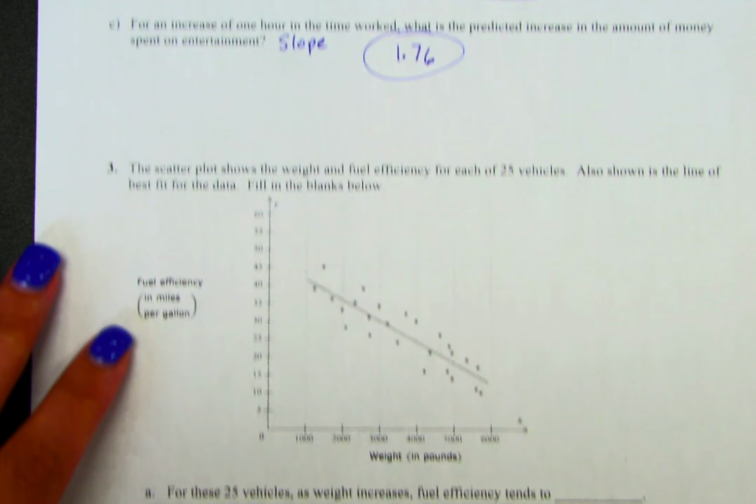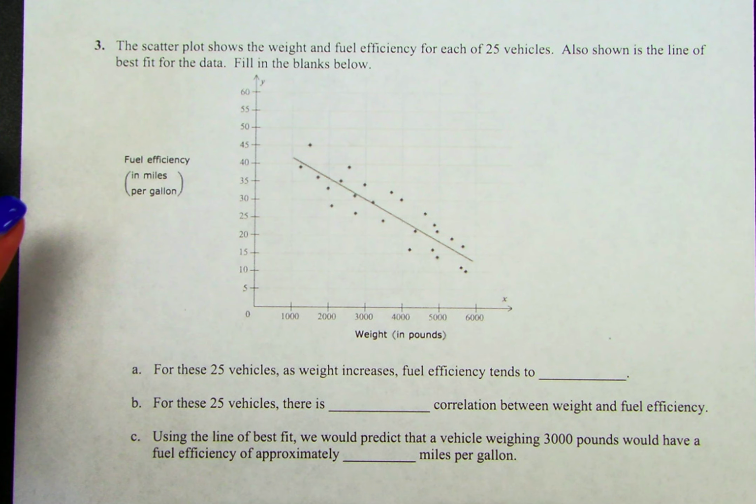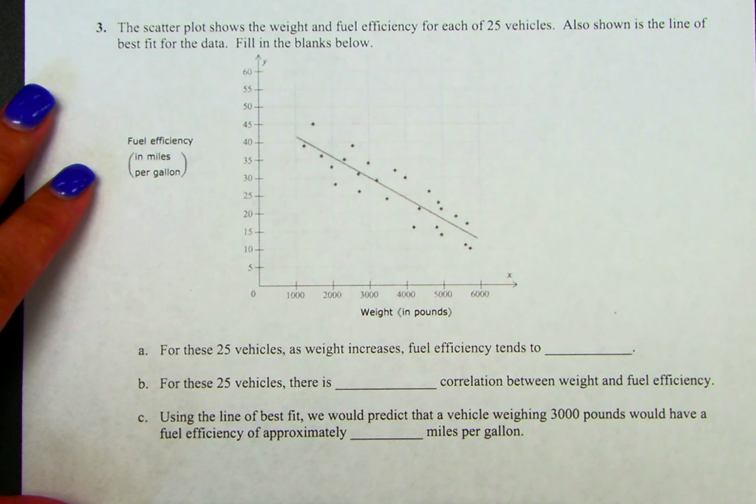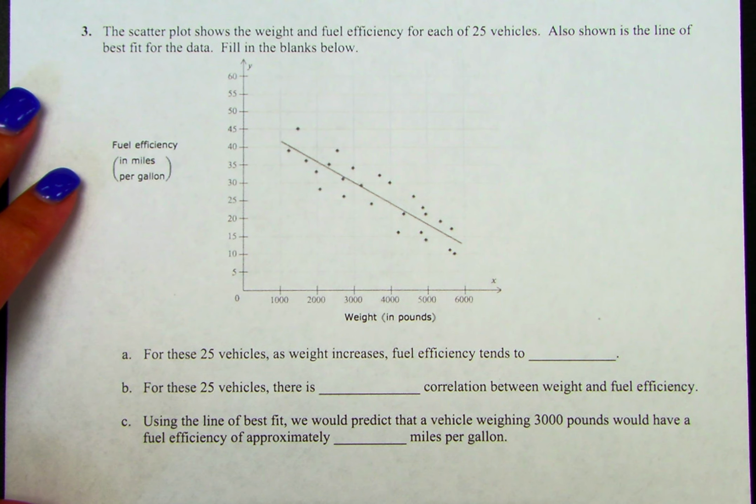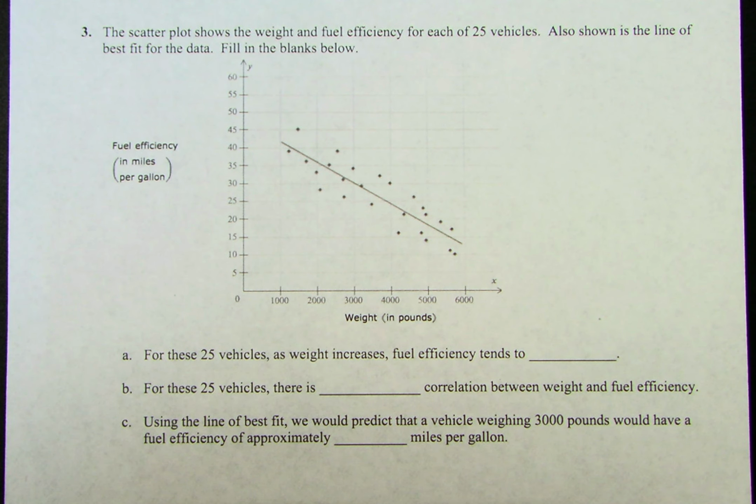All right, last question. So this one, again, we're still using that line of best fit, but our questions are going to be a little bit different this time. Okay. All right, so on our next question, it says the scatter plot shows the weight and fuel efficiency for each of 25 vehicles. Also shown is the line of best fit for the data. Fill in the blanks below. So this time we're not given an equation.